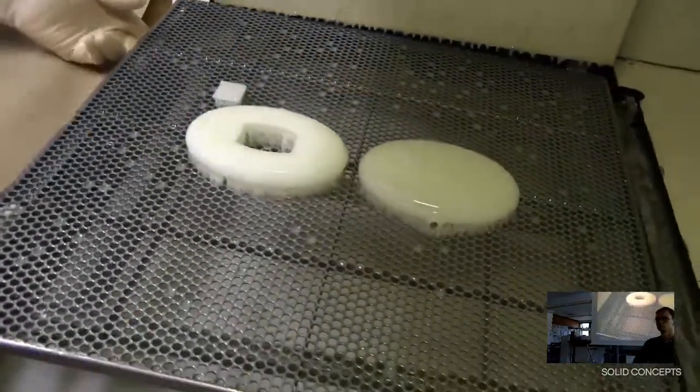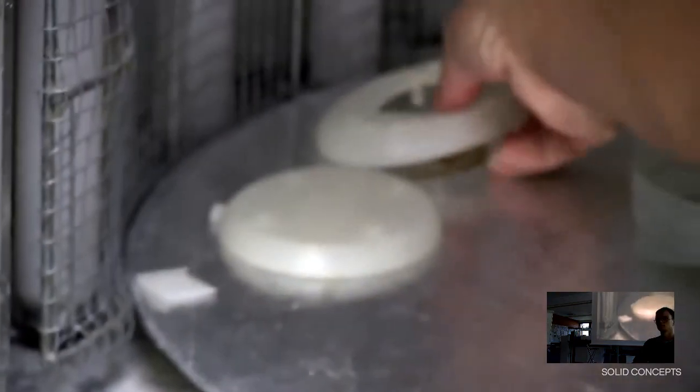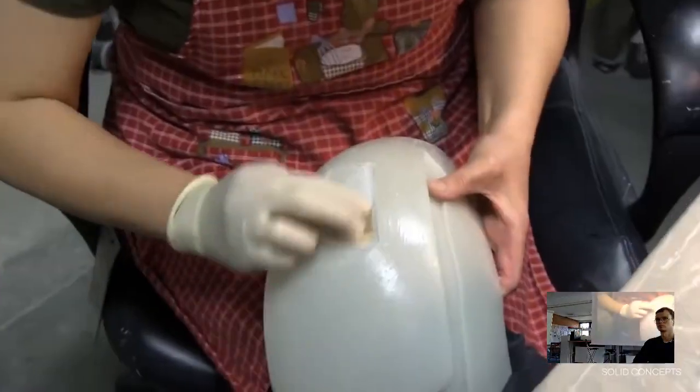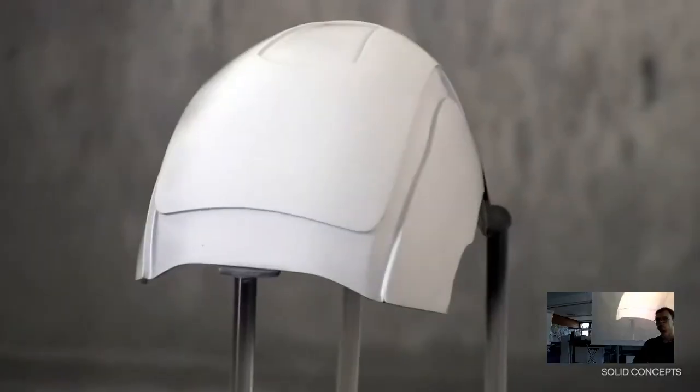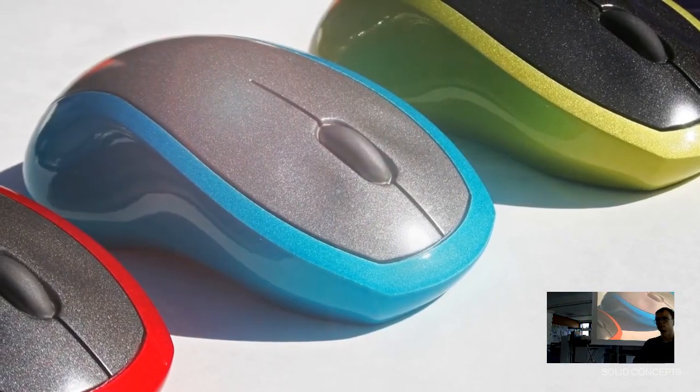The completed part is then carefully removed from the liquid and separated from the platform. A chemical bath removes excess resin, and the part is cured in an ultraviolet oven. Any support structures are removed at this time. With numerous hand sanding and professional paint options available through service providers such as Solid Concepts, stereolithography has become an excellent economic choice for rapid appearance models. A wide variety of industries have embraced SLA, including medical, automotive, entertainment, aerospace, and consumer products.